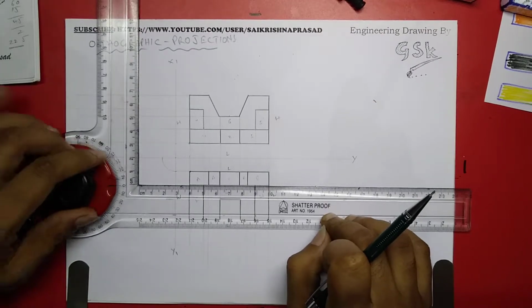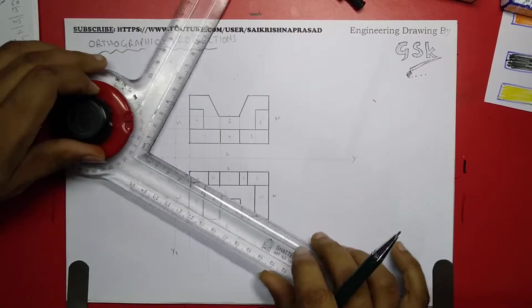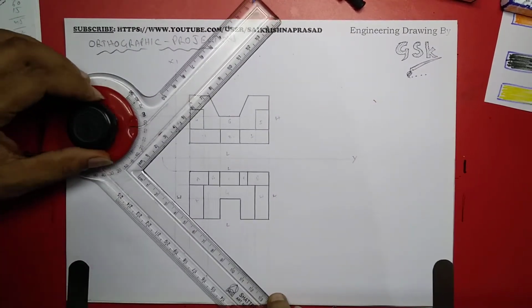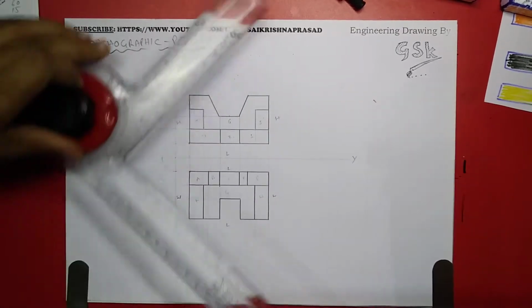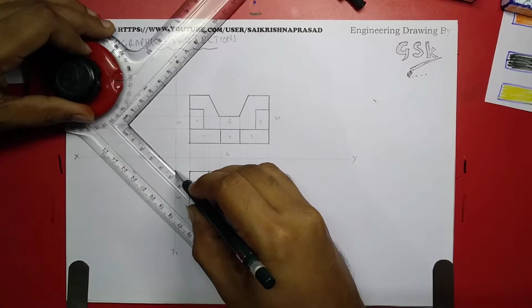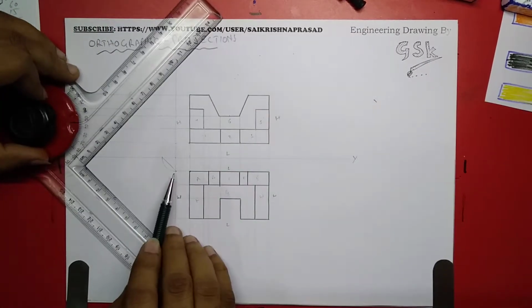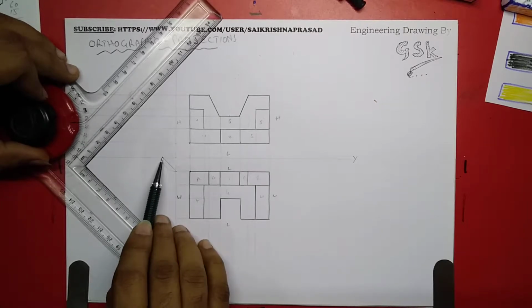But it would take more time. So for an easy method, take 45 degrees like this and keep it like this and draw an arc. See here, if we use an arc or this method, that would be joining directly to this point.